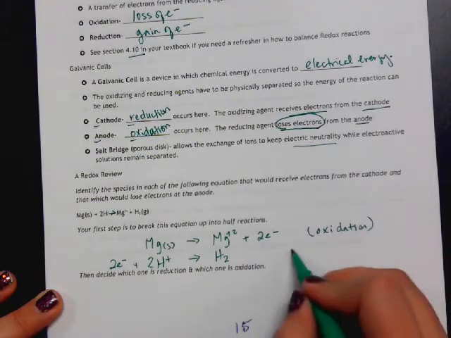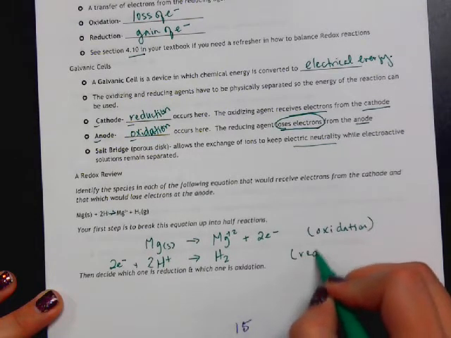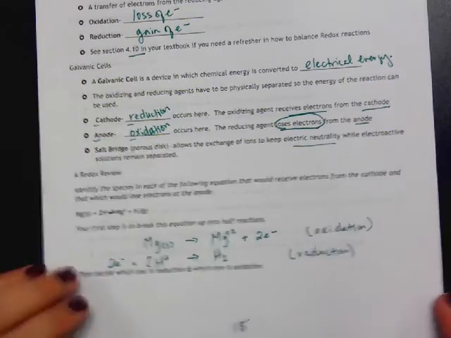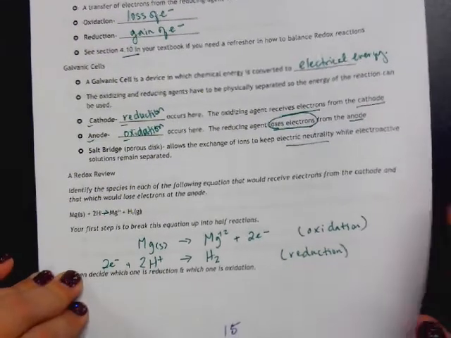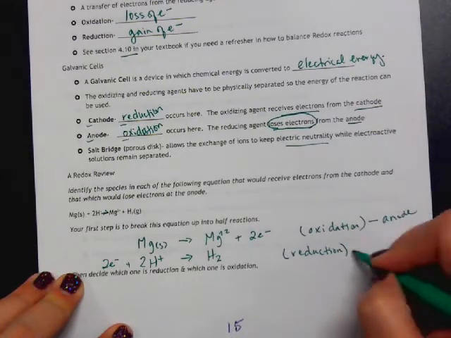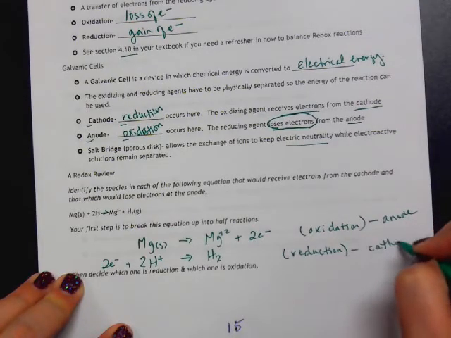And what has reduced is the hydrogen. Okay? We must always have something oxidized and something reduced. Okay? And so since this is oxidation, this will be at the anode, and this will be at the cathode, since it's reduction.